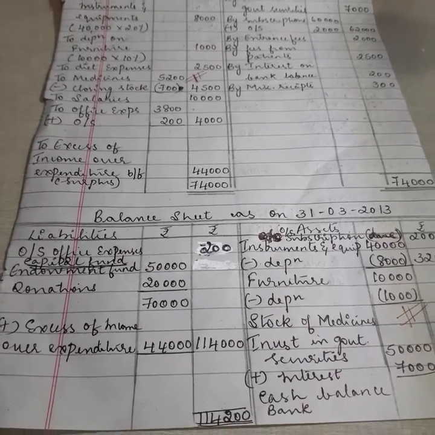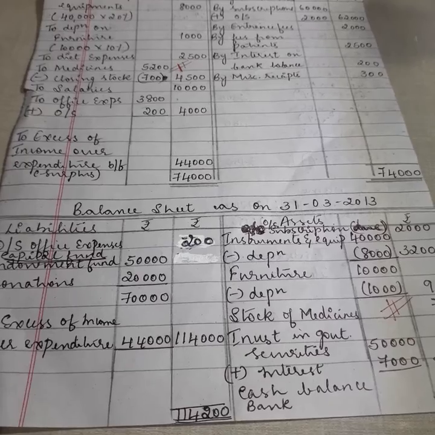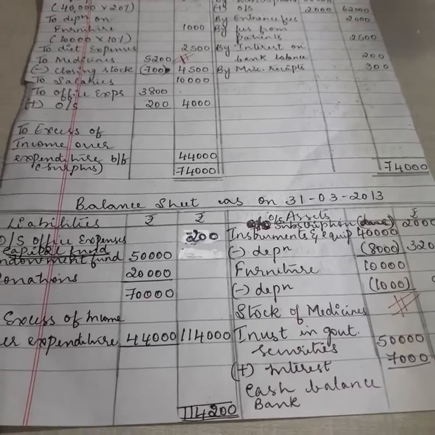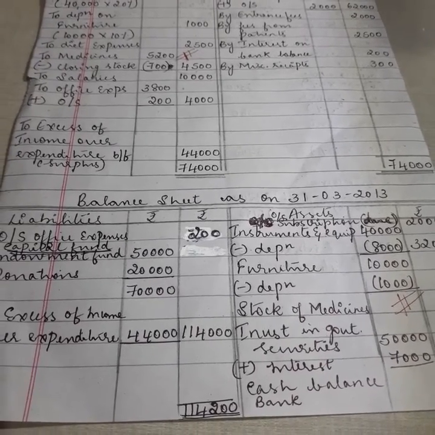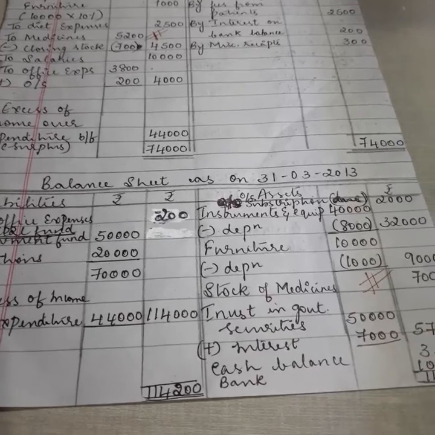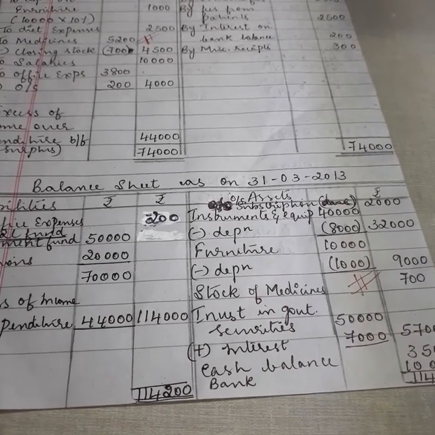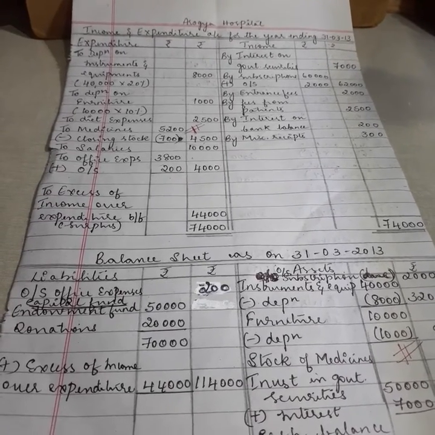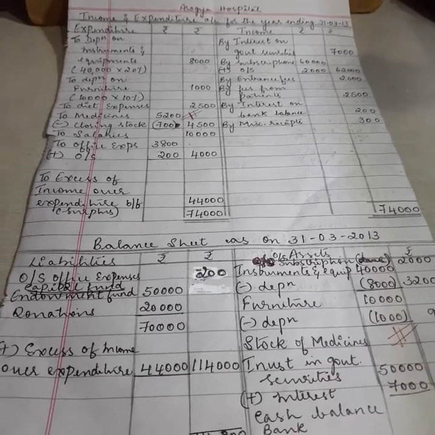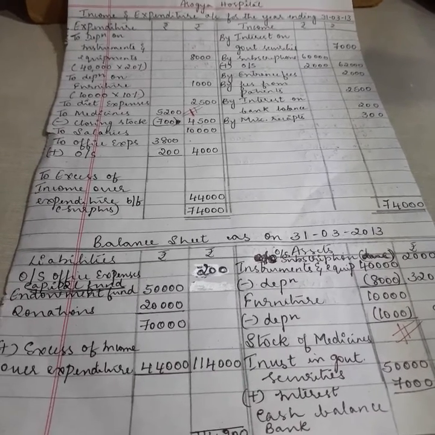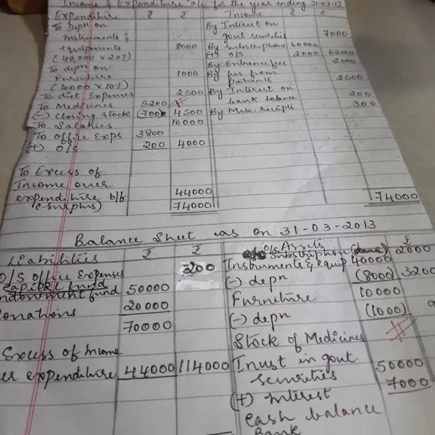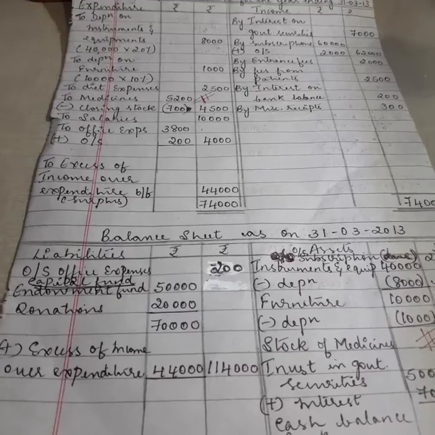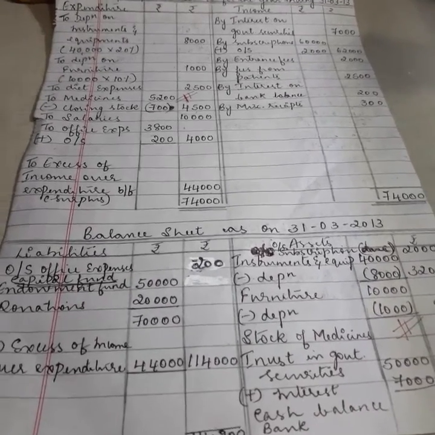Also in this problem, the investment in government securities was given as 50,000. On that, outstanding interest on government securities, that is interest earned but not received, interest income is outstanding, that should be added, 7,000. So once again go through this problem, because tomorrow also we'll be working out one more problem, 15 marks, wherein they will be giving us a balance sheet as well as receipt and payment account. From that we have to prepare the income and expenditure account as well as balance sheet.